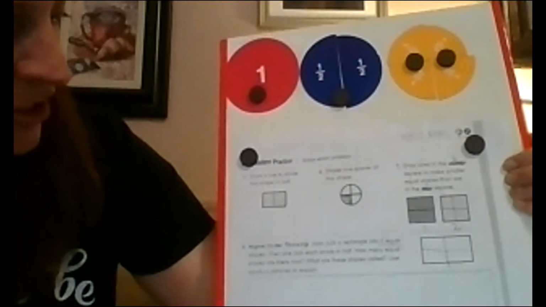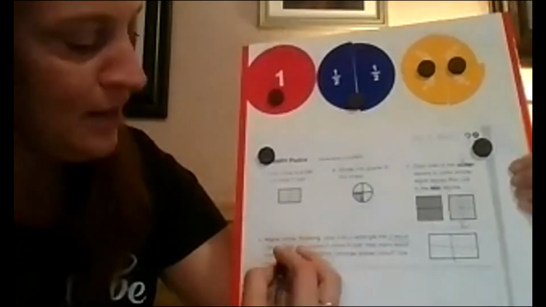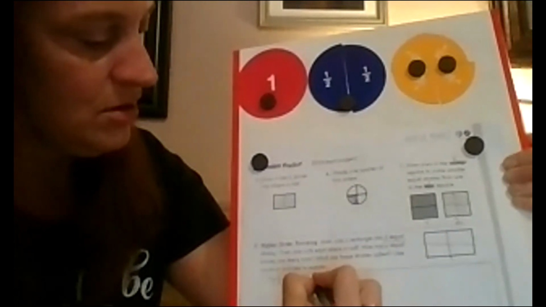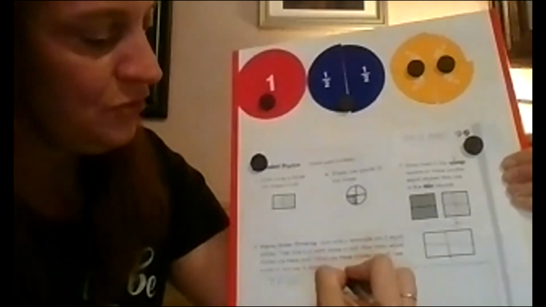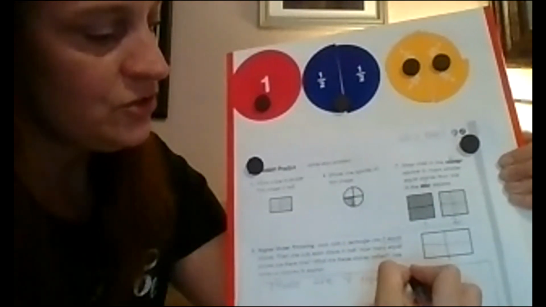How many equal shares are there now? So down here is where I'm going to be writing that information. There are 4 equal shares.